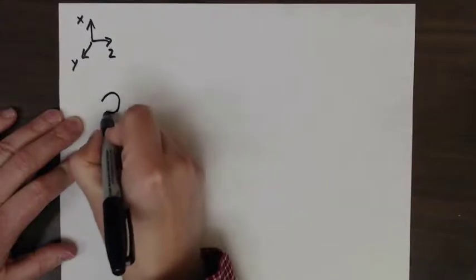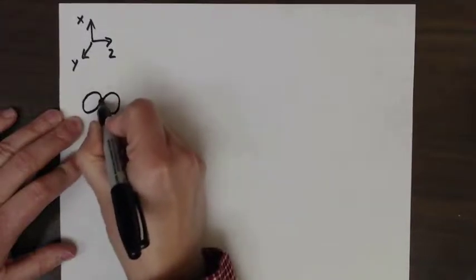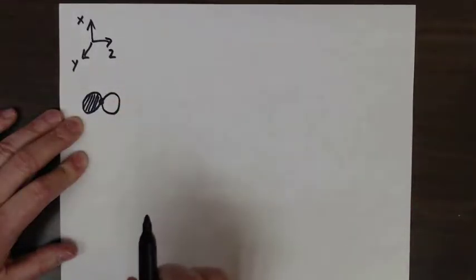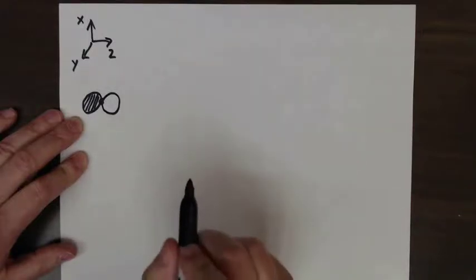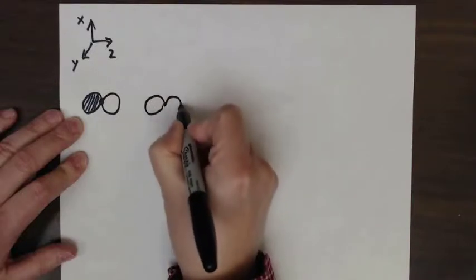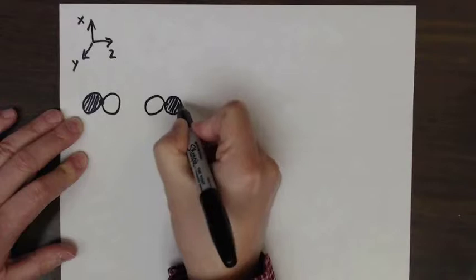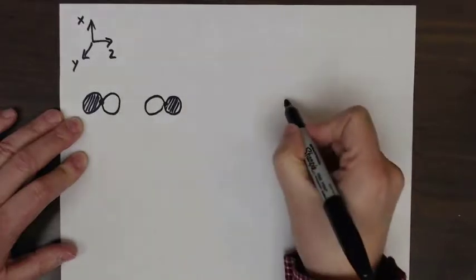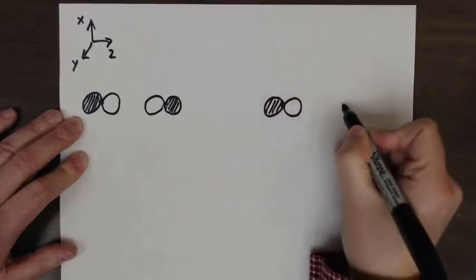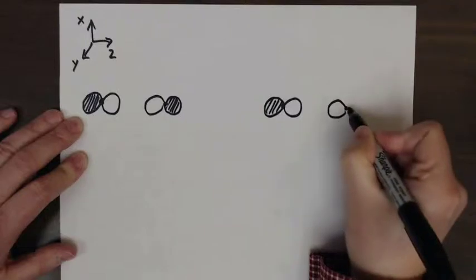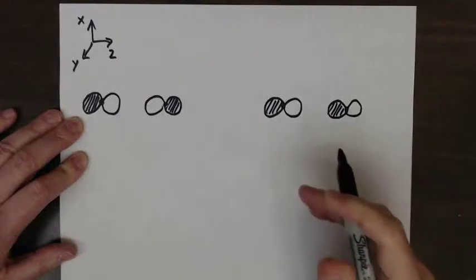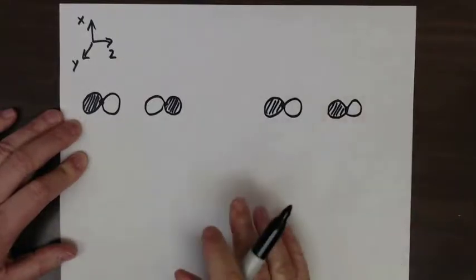We'll draw one on the left-hand atom, put the nucleus in the middle, and we'll shade one lobe. Now, when we draw the second one, there are two possibilities. For the second one, we can draw it such that the shading, when they overlap, will match, or we can draw it such that the shading, when they overlap, is opposite. Clearly, we have to consider both combinations.